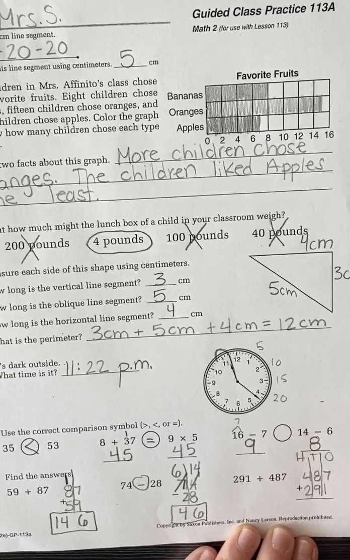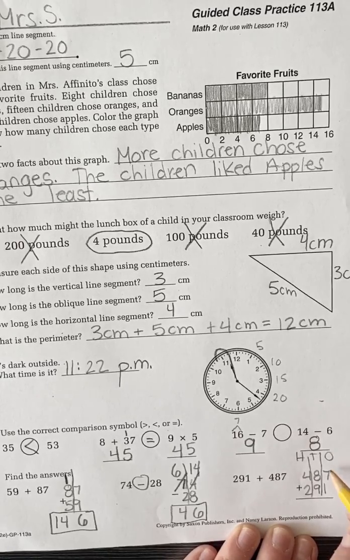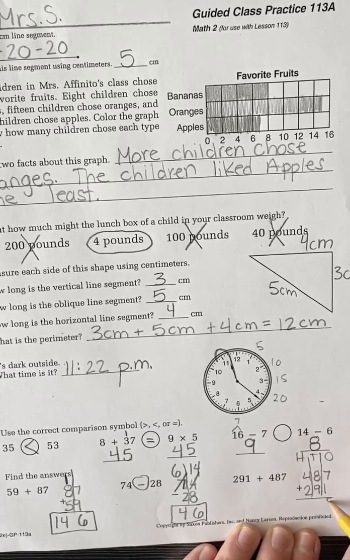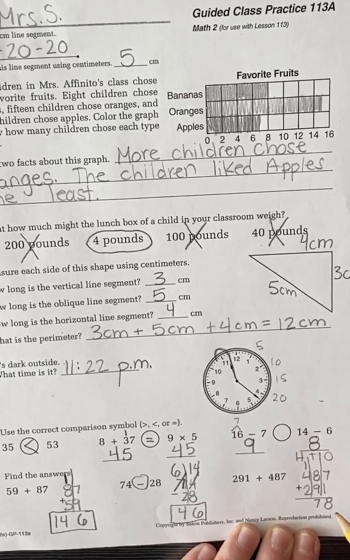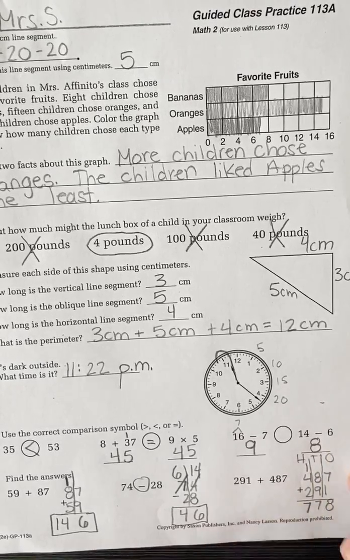And then my last one, I have my hundreds, tens, and ones. I always start with my what, guys? 1. 7 plus 1 is 8. 8 plus 9 is 17. 4 plus 2 is 6, plus 1 more is 7.